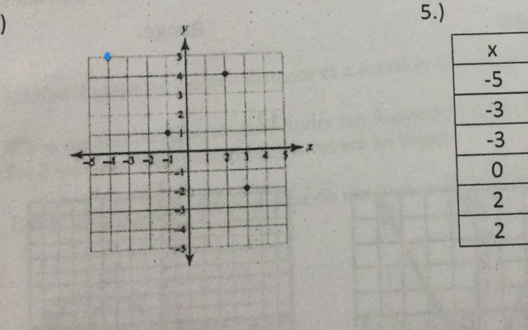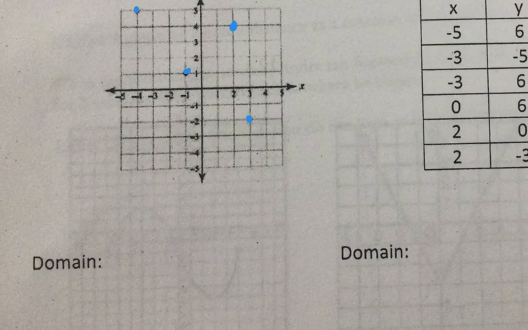You see how you've got 4 points on your graph. So if it asks me to find the domain of this relation, I would look for what all x's the graph takes on. Now remember, when you list domain and range, you must list them in order from least to greatest. Every time. Least to greatest.